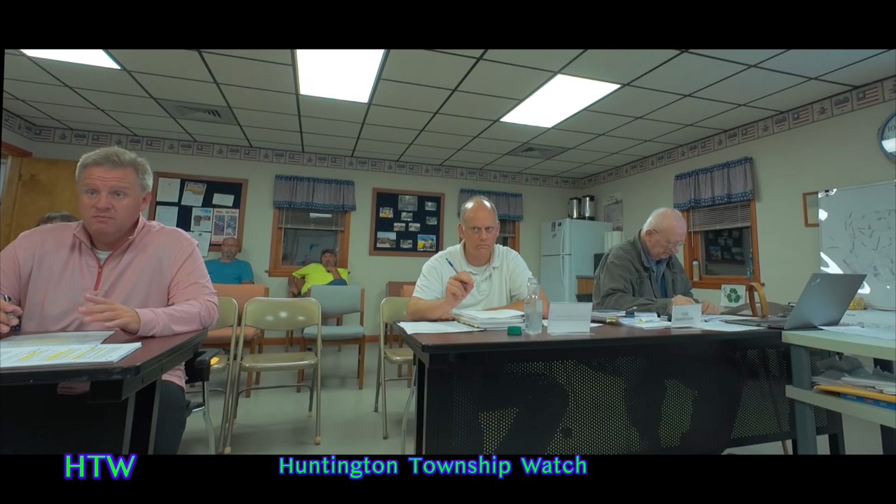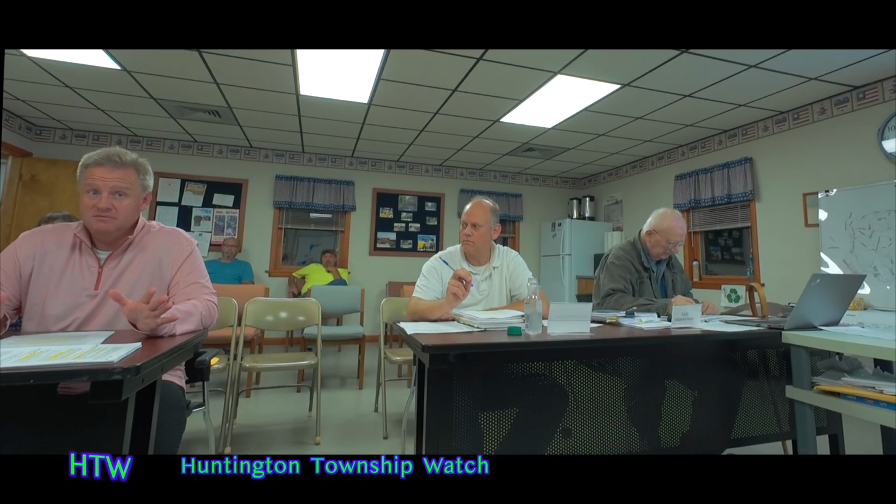It's a matter of one word in there that makes a huge difference. 4 new lots off of it plus the remainder. Or if you say 4, then you're talking 3 new lots. As it's written now, 5 or more residential lots would include the parent tract. If I make that 5 or more new, then it's 5 plus the parent tract.